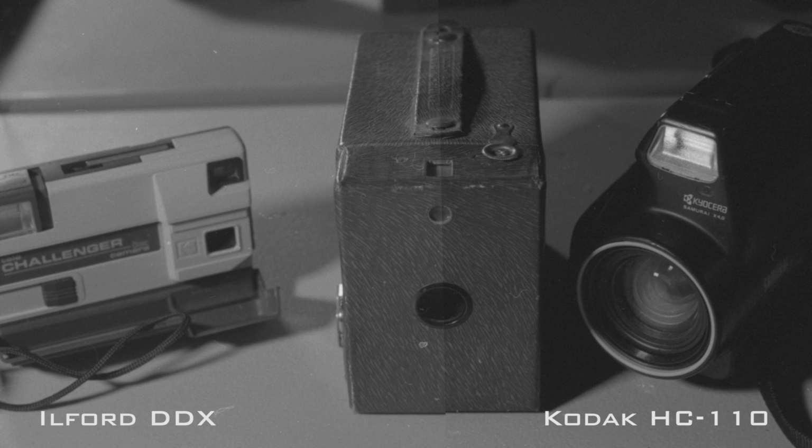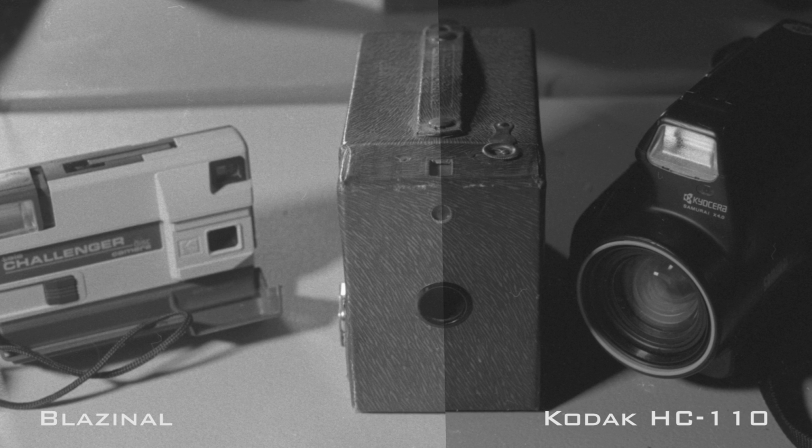I'm impressed on how close DDX and HC-110 were. If it weren't for DDX's low concentration, I'd consider making a switch because I honestly like the results better. I could totally see why people like Rodinal. It's punchy, a very striking image before you even apply any edits. Having a dilution of 1:25 makes it appealing to the wallet as well.